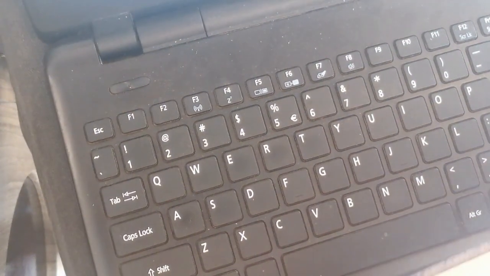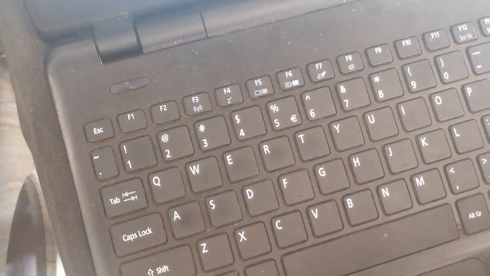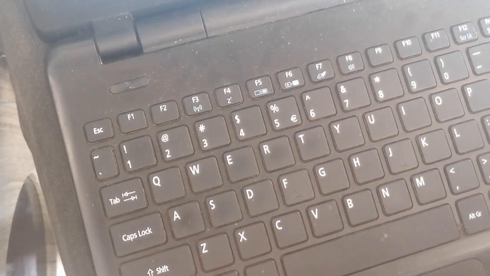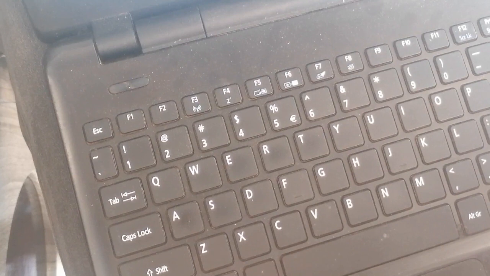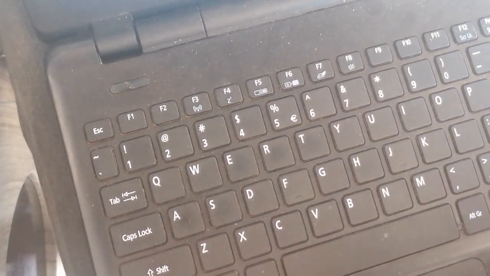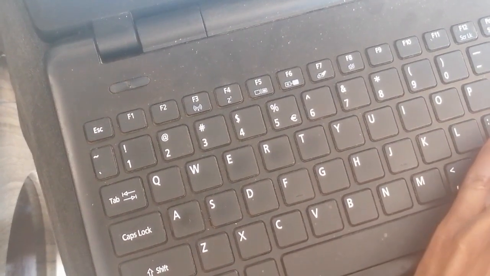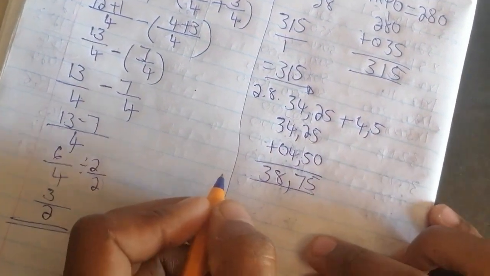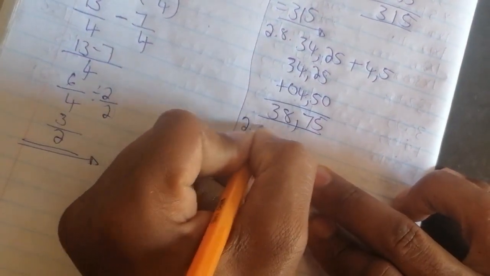Let's verify that. I don't have a calculator. I rely on a laptop, so I'm very sorry if I'm consuming much of your time. So 34,25 plus 4.5, and the answer is 38.75. So we are so correct. Very correct.